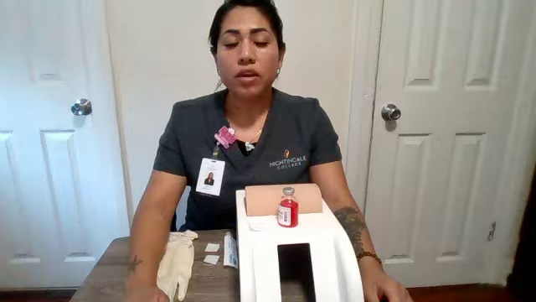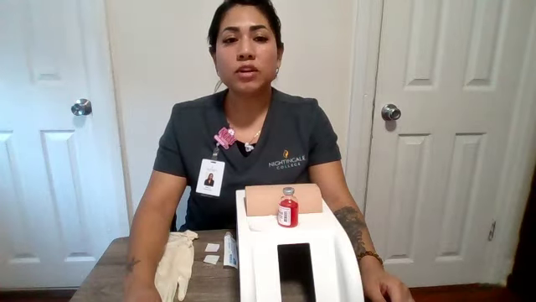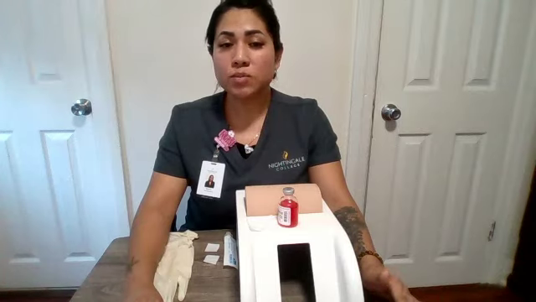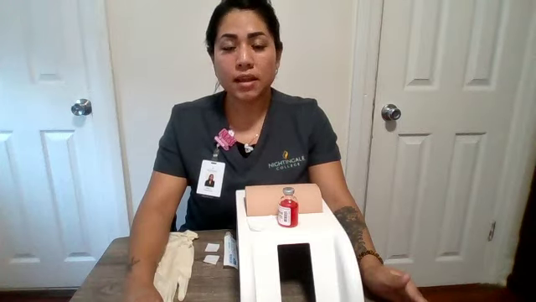Okay, sir, your doctor ordered a morphine injection for you. Morphine is used to treat moderate to severe pain, and it works by blocking signals in the brain and the nervous system. Some of the common side effects for this medication include nausea, vomiting, and constipation. And the more concerning side effects include dizziness, lightheadedness, difficulty breathing, or hives. Please let me know if you experience any of those at any moment.